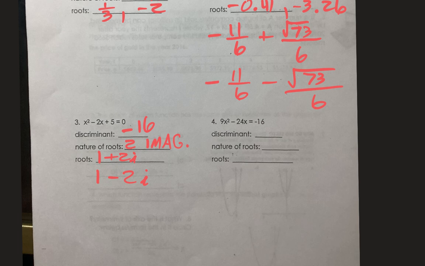All right, last one for this page. And we have, let's go back to another equation. So the discriminant is 0. Nature of the roots is 1 real. And the roots are 4/3. I guess I could put that twice, but why not? All right, very good.